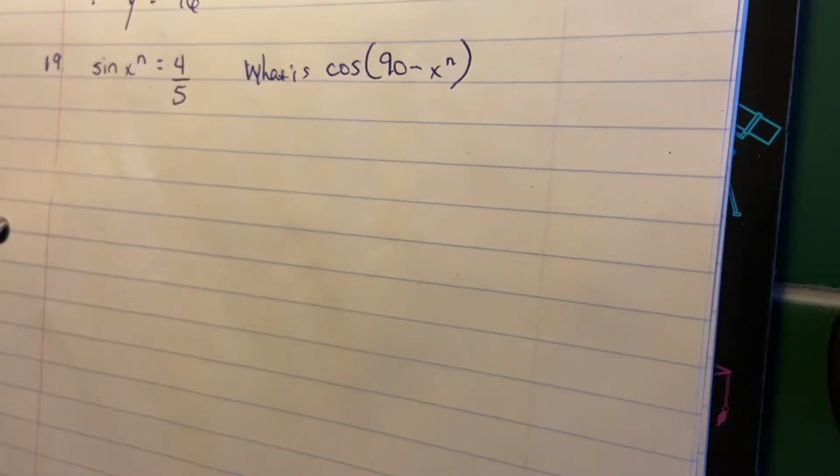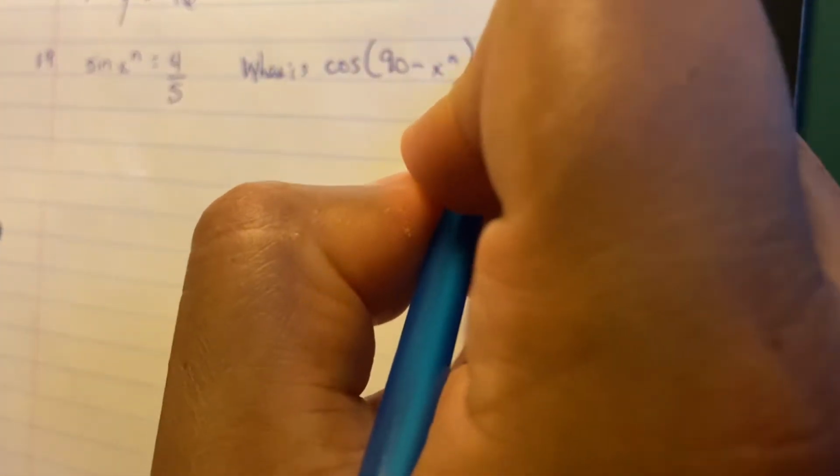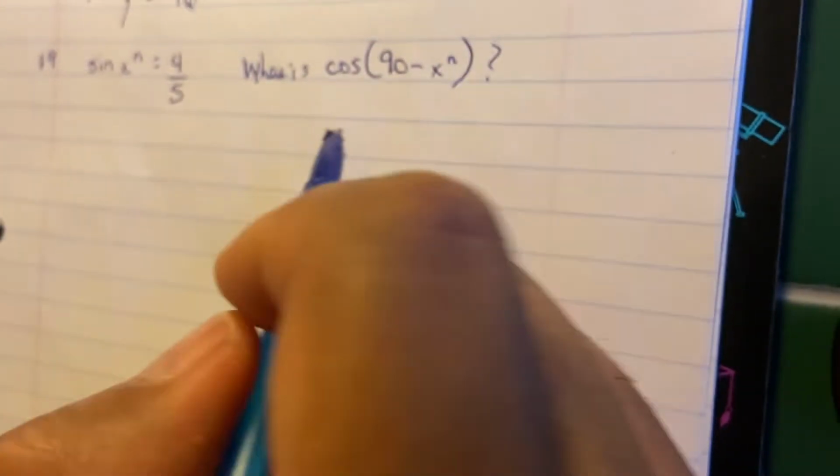So here we have number 19 from an SAT prep book. 19 says sine of x to the n power is equal to 4/5. And what you're asked to find is what is the cosine of 90 minus x to the n. So think about this for a minute.